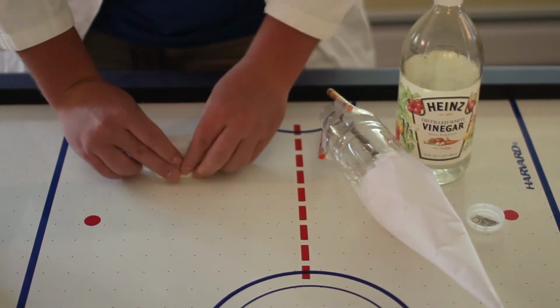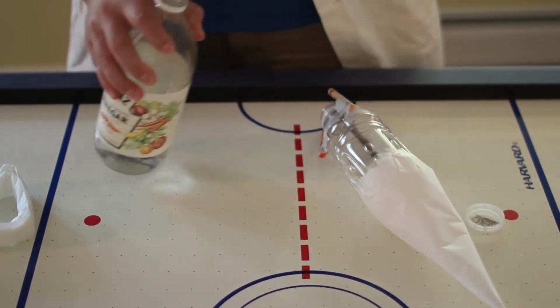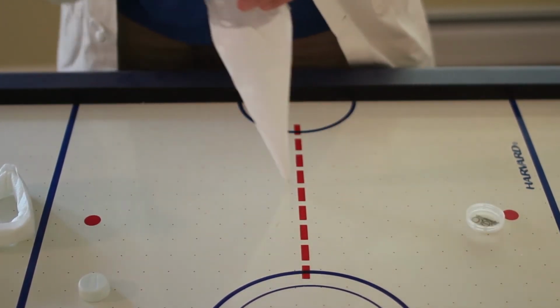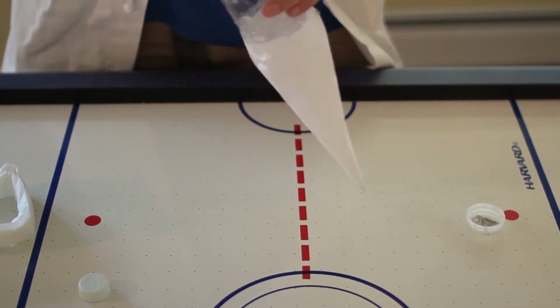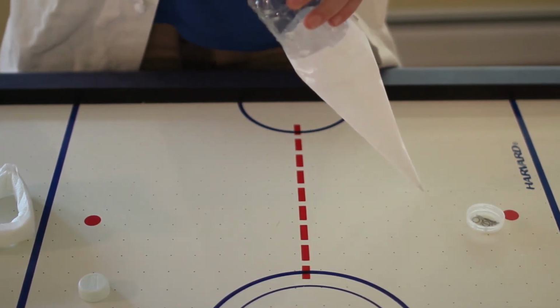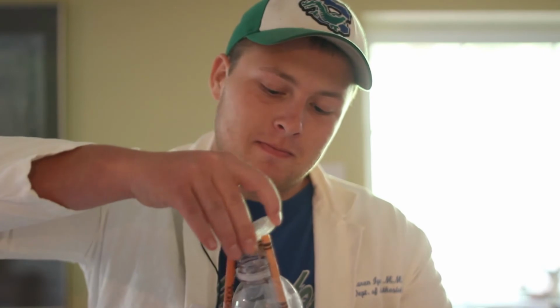Alright. Then, I'm going to pour this vinegar into our rock. Now, let's head outside and see what we can do.